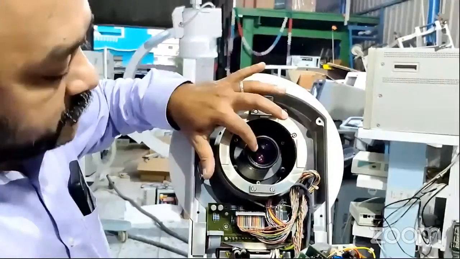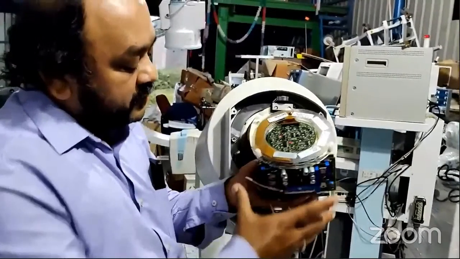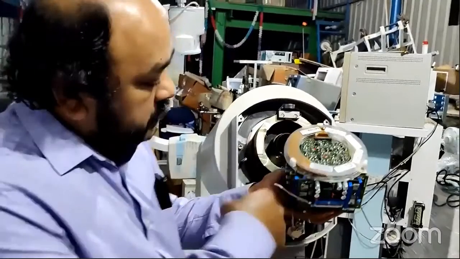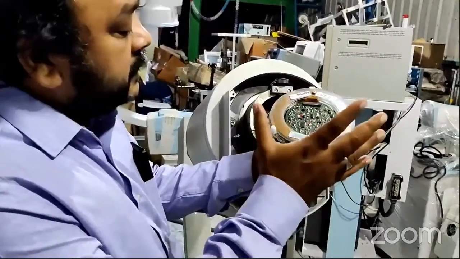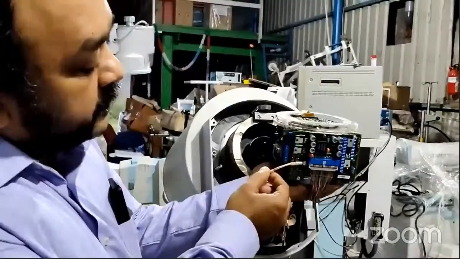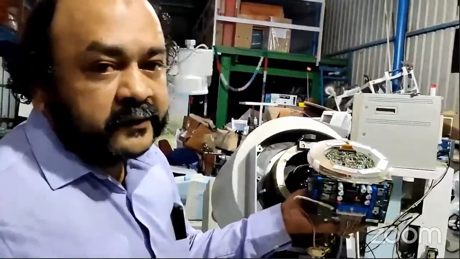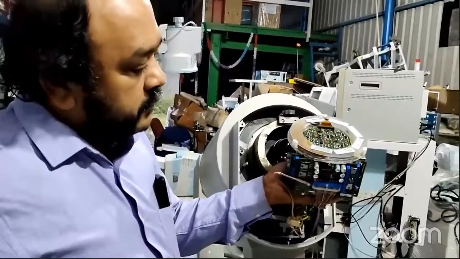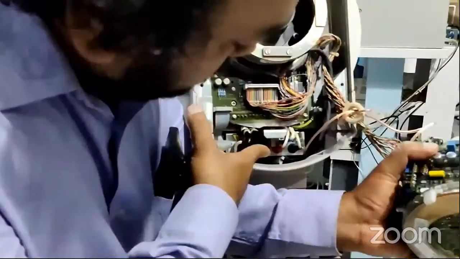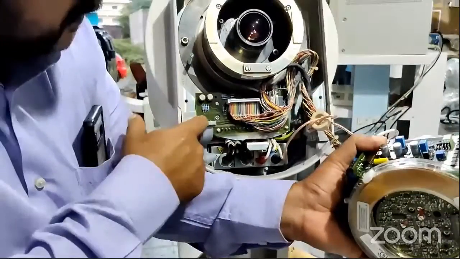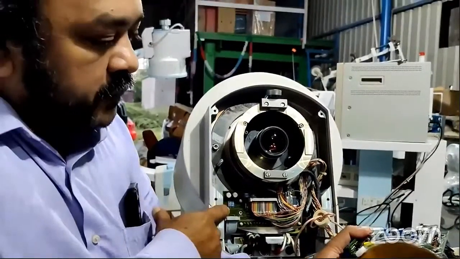So the camera will absorb the image, and after that it will do all the digital processing. Then the signal will be transmitted through the video cable to the console. Okay. This is a camera. See here, this is the high voltage power supply. This is all electronic circuit, which will deliver the voltage.